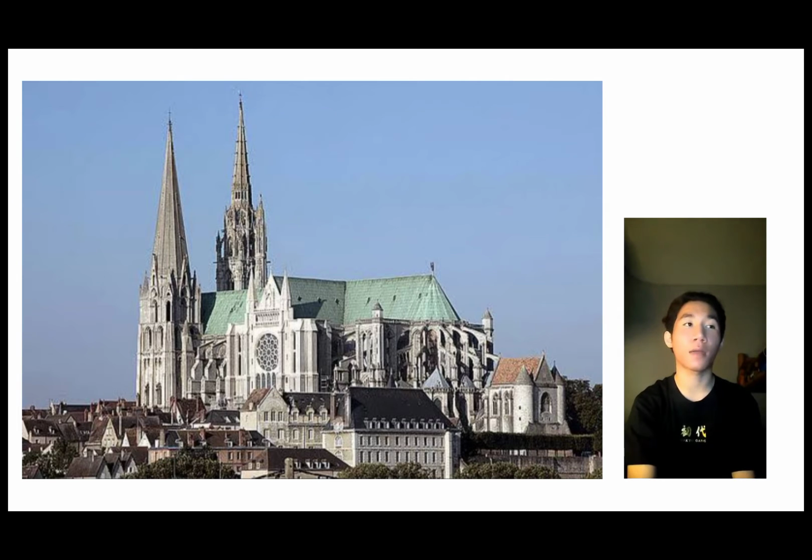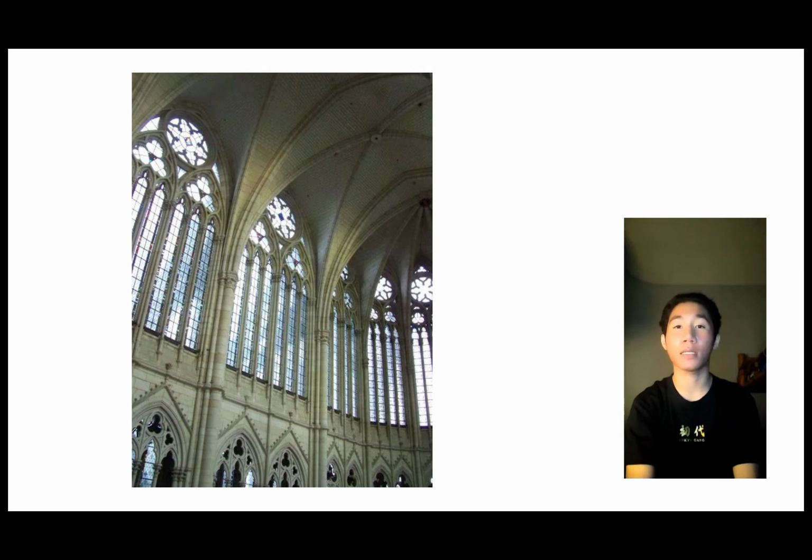One of the famous examples of this clerestory light is the Chartres Cathedral. It is one of the famous, authentic and complete works of architecture of the early 13th century. It was a destination of pilgrimage dedicated to the Virgin Mary.